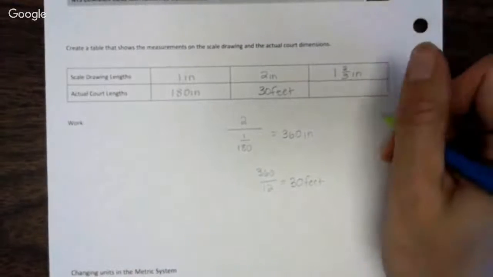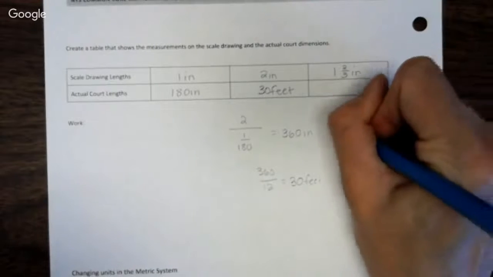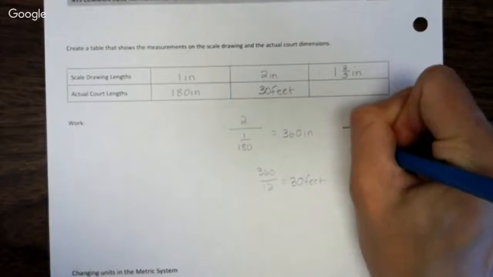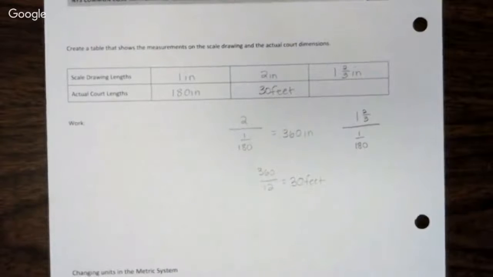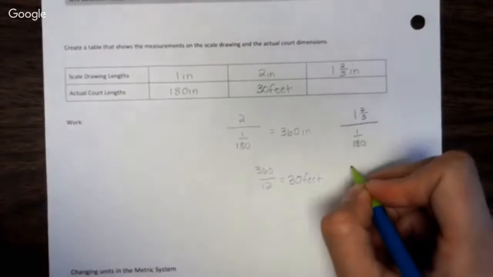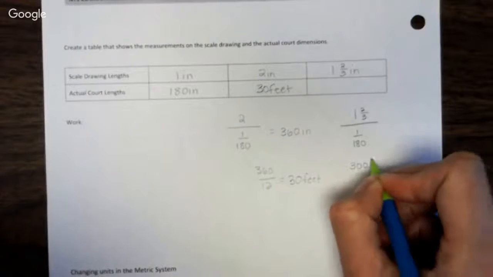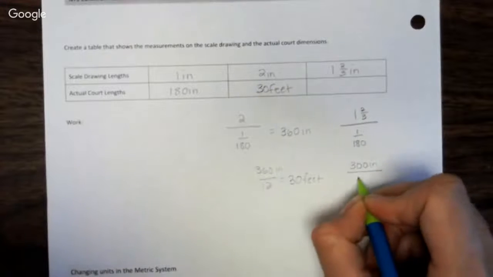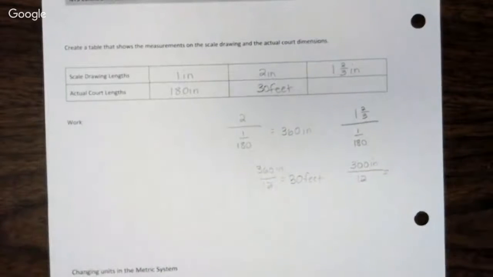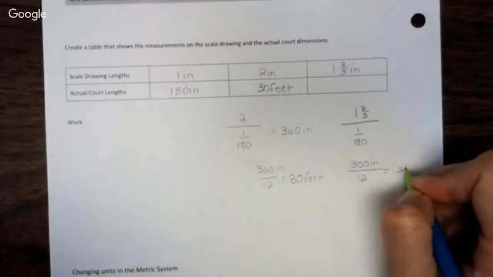All right, so let's do the next one. We have 1 2/3 divided by 1 over 180. So 1 2/3 divided by the scale factor gives us 300 inches. So divide that by 12, and it gives us 25 feet.